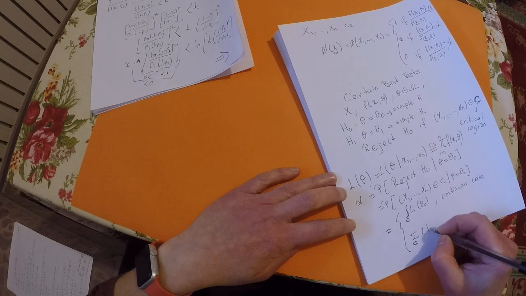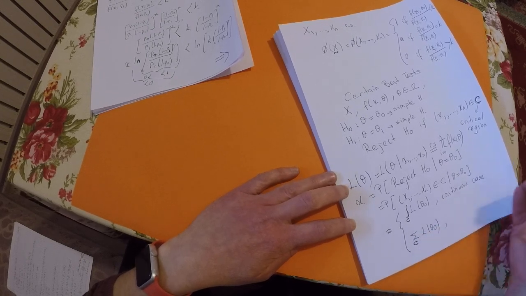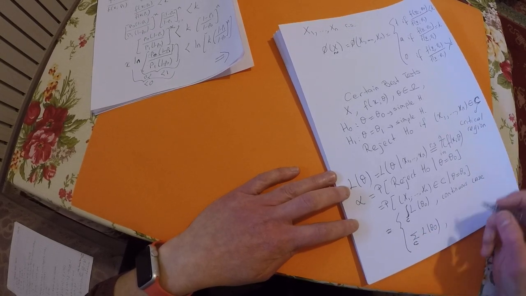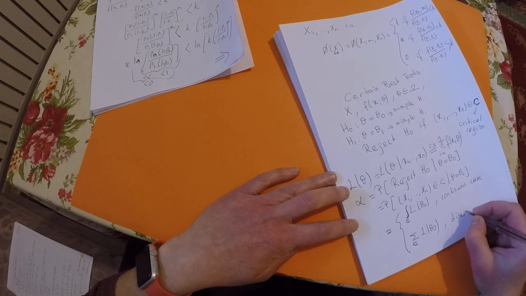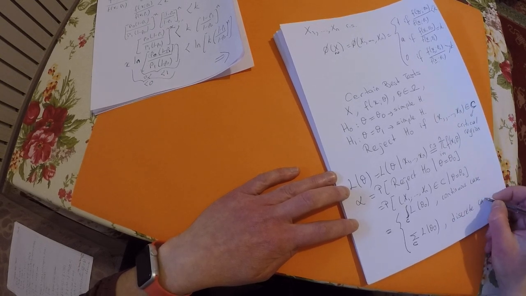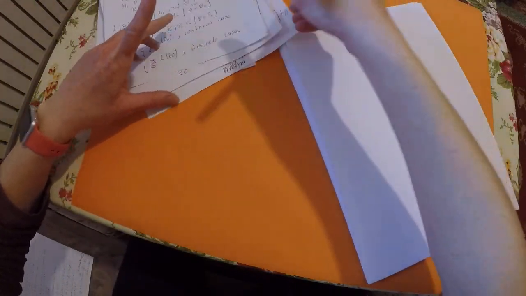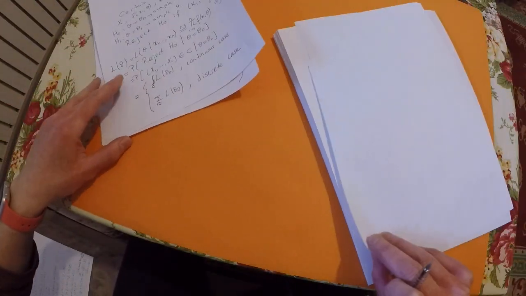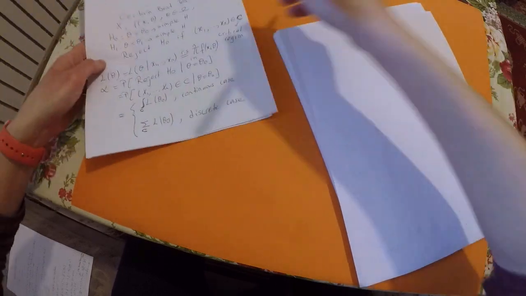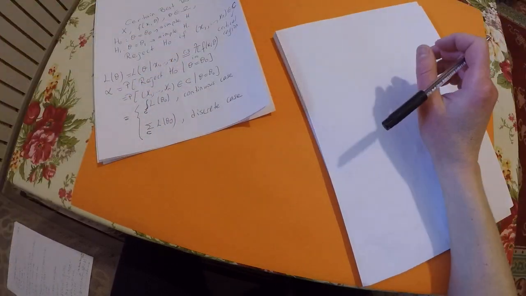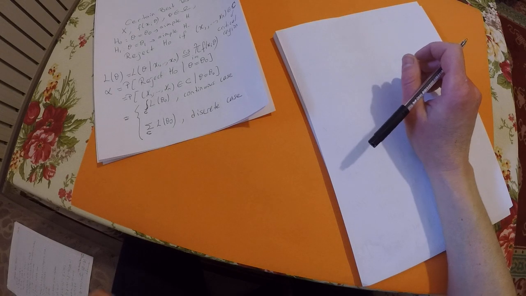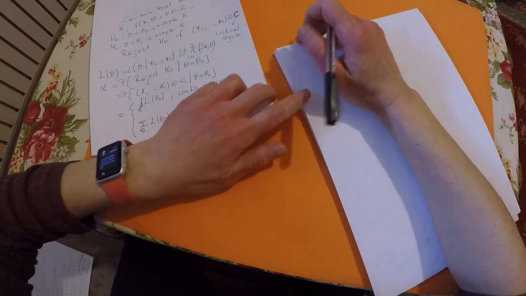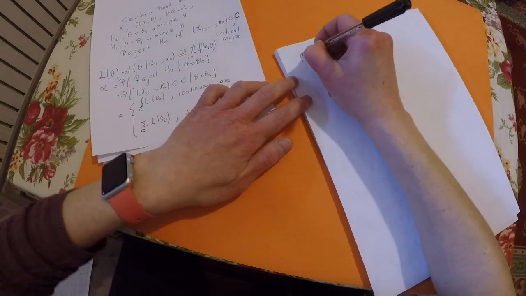See the likelihood function. Okay, so what is the likelihood of this event? Discrete case. Okay, let me use the back side of this. Then we have another type of error, which is beta.